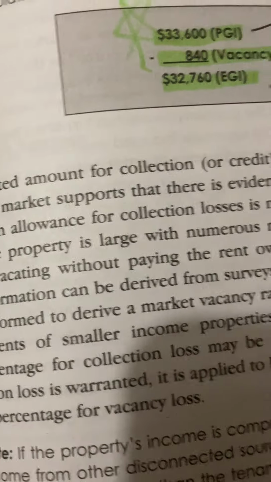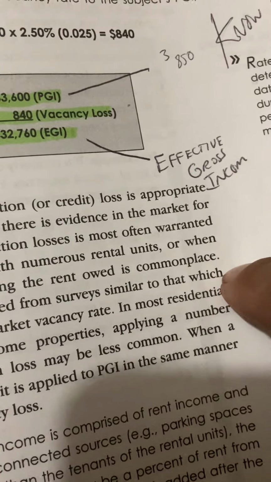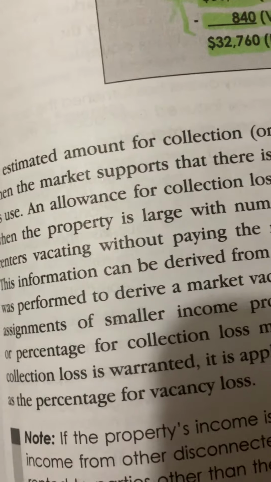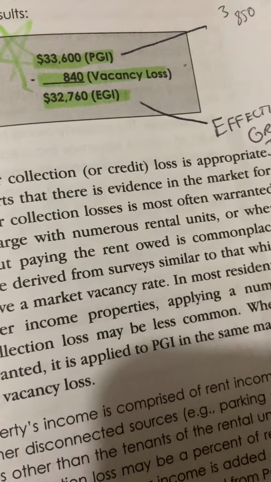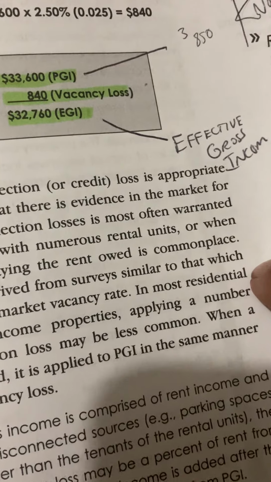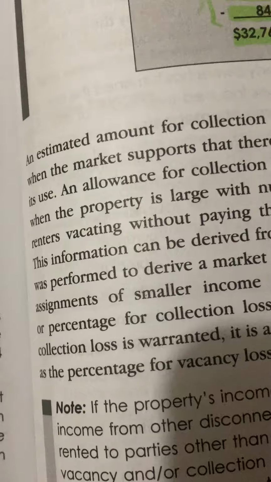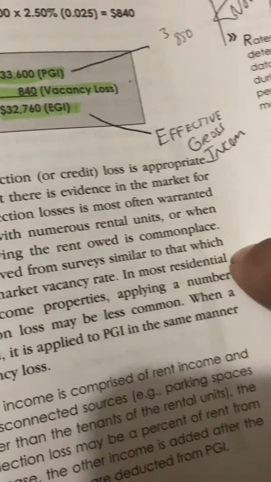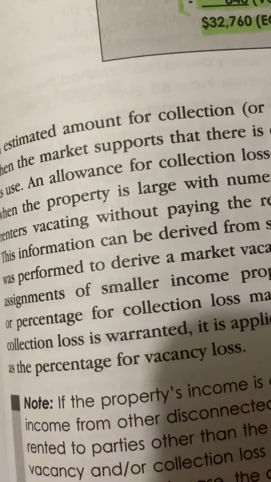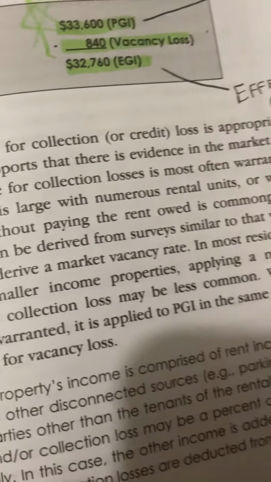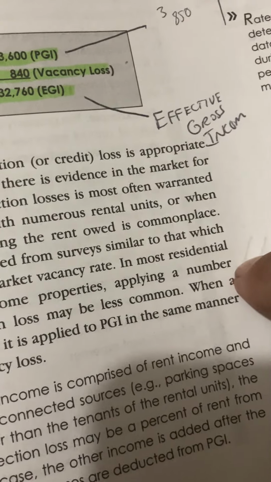This information can be derived from surveys similar to that which was performed to derive a market vacancy rate. In most residential assignments of smaller income properties, applying a number or percentage for collection loss may be less common.